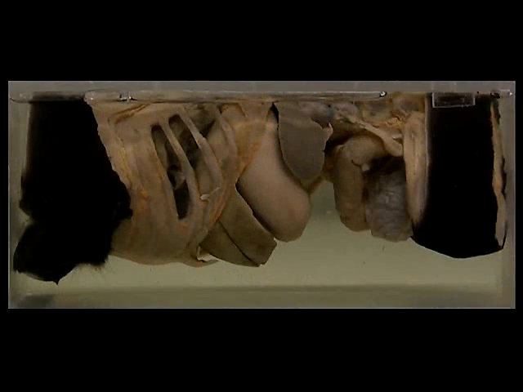This is pot 357. It's a feline abdomen. The abdominal muscles have been removed on both sides and it exposes some of the abdominal contents. Large portions of the small intestine have been removed so that the other organs can be demonstrated more clearly.